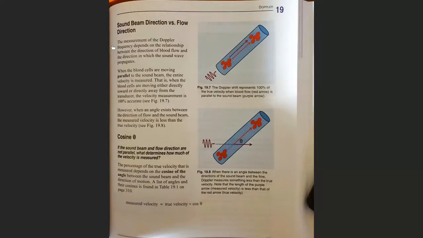So you see, when the blood cells are moving parallel to the sound beam, as in this first picture right here, the blood is either running away from the transducer sound beam or running toward it. But that is parallel, and it's parallel because the angle between the two is what, Linda? Zero degrees. Yes. And Linda knows that the cosine of 0 is? 1. Yes. Now you can punch that in your calculator if you don't know it, but if you're doing a lot of trigonometry, you might know that anyway. And Linda, what is the cosine of 90 degrees? That would be 0.